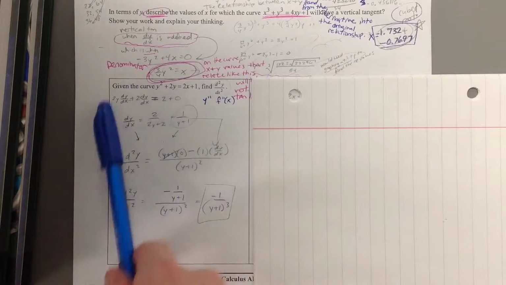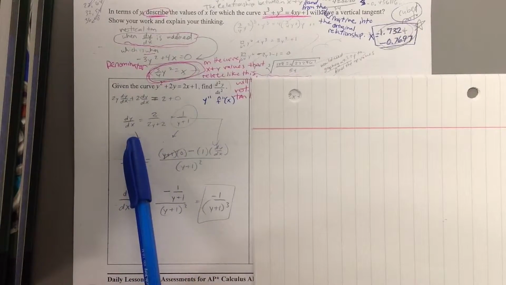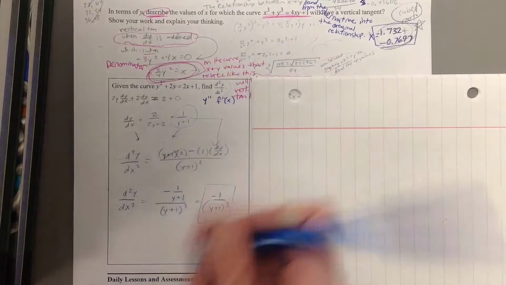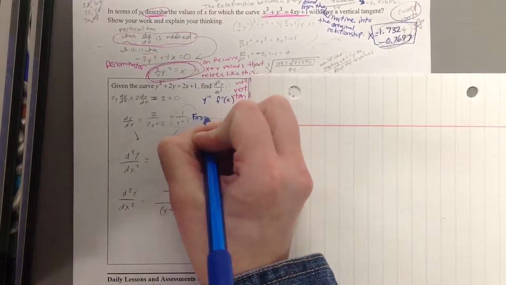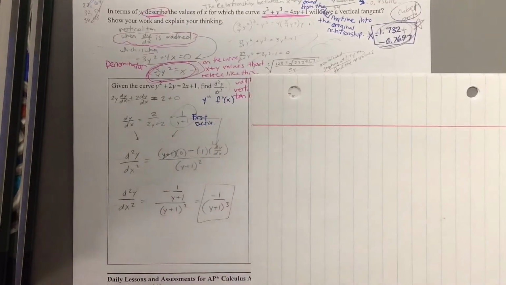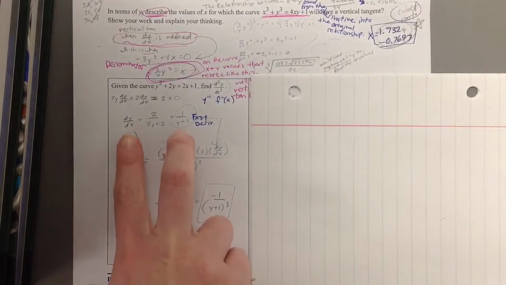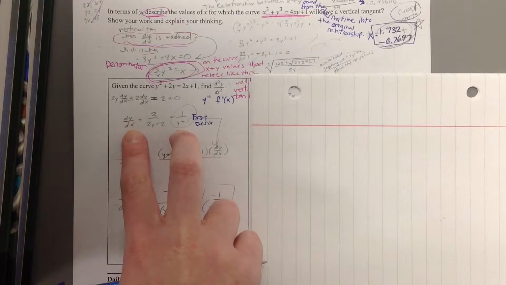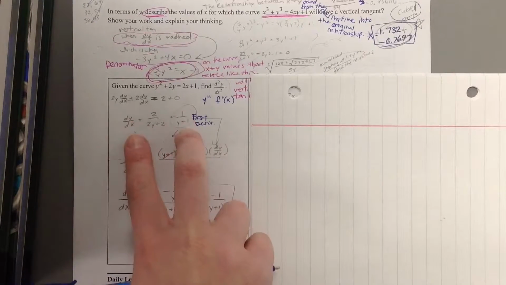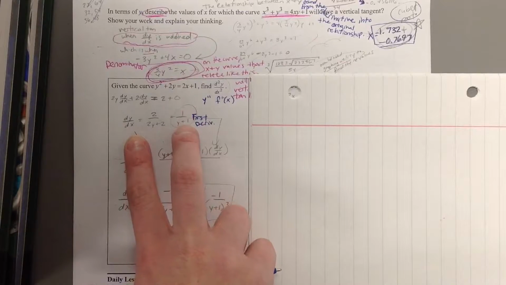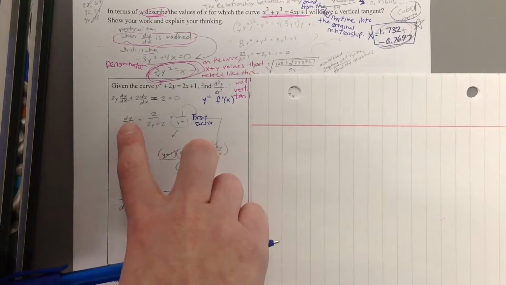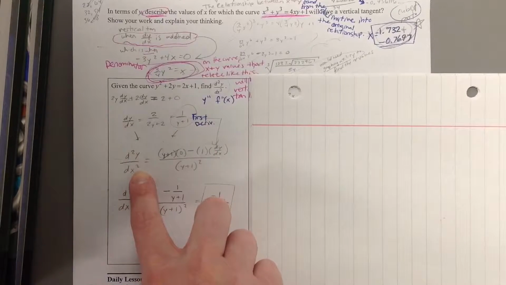And then solve it for dy/dx. I did, and then I simplified it, so this is my first derivative, all simplified. Then they want you to differentiate it again, just like we would take the second derivative in the past. So my second derivative, it's super easy to find now that it's already explicitly solved for the first derivative. I just differentiate. The derivative of the derivative is the second derivative.